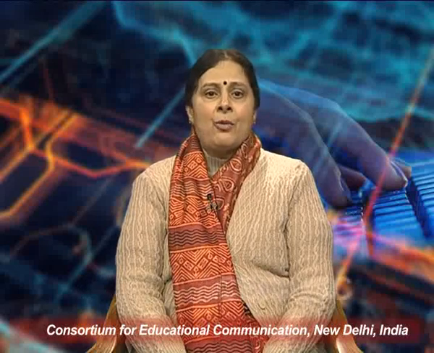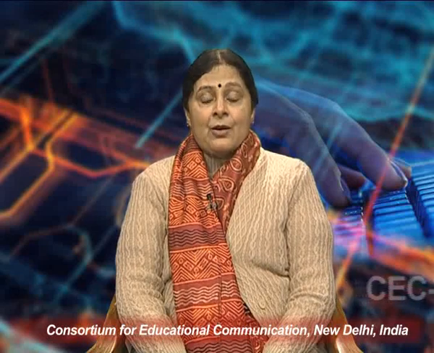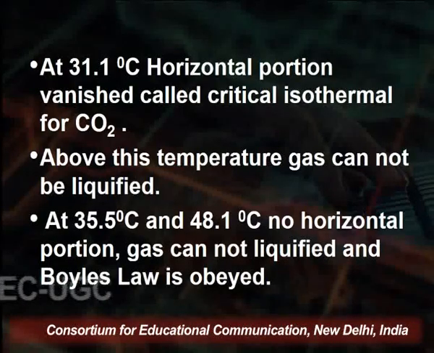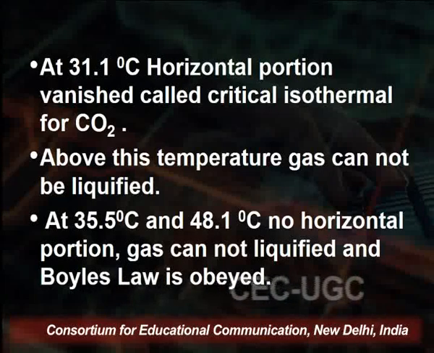At 13.1 degrees Celsius, AB represents the gaseous state of CO2 up to point B and obeys Boyle's law. From B to C, it shows an enormous decrease in volume with slight increase in pressure. At 31.1 degrees Celsius, horizontal portion vanishes. It is a very important isotherm.